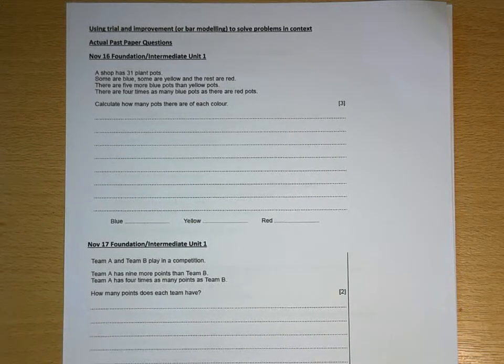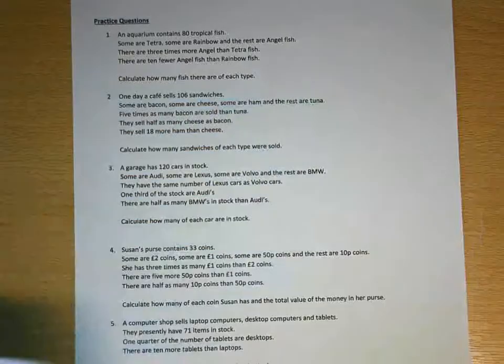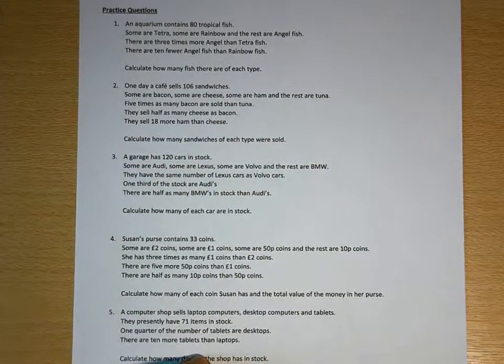Alright, in this video clip we're going to take a bar modelling approach at solving GCSE questions like the ones you can see in front of you there. But before we come to look at the past paper questions, we will take a look at some practice questions.